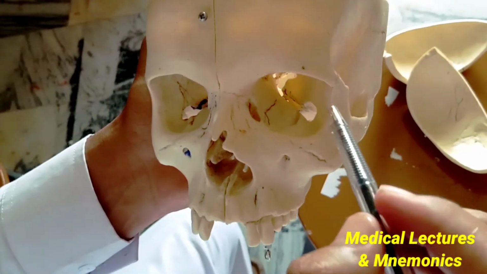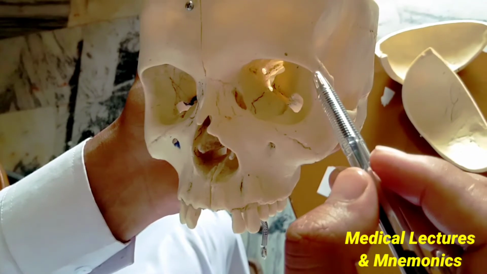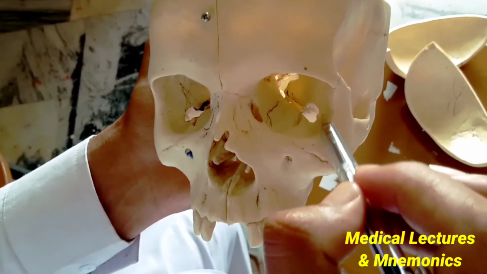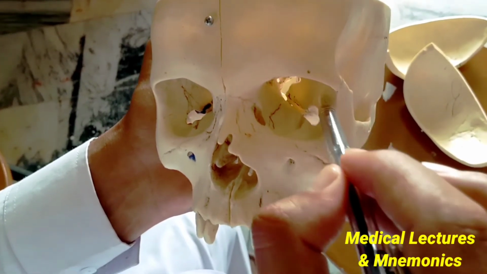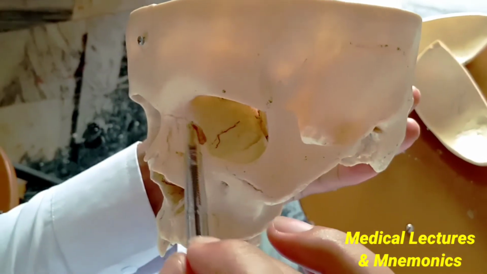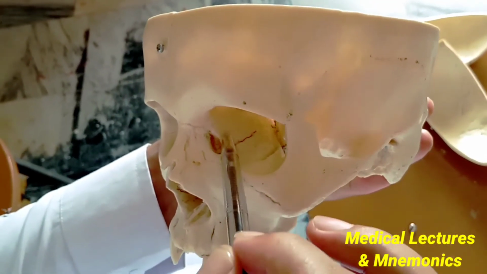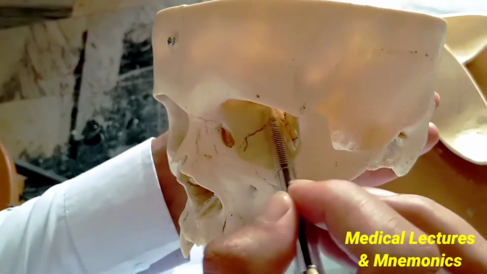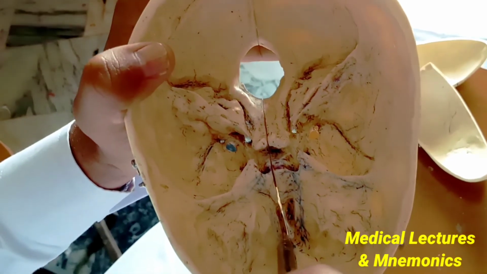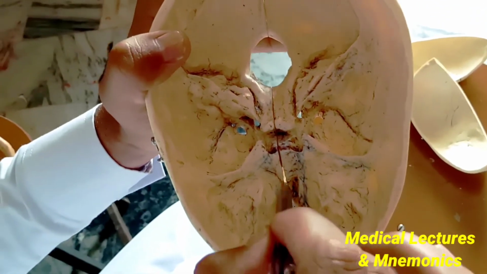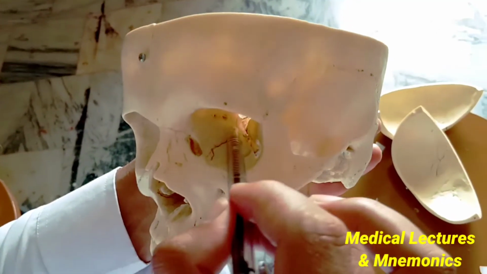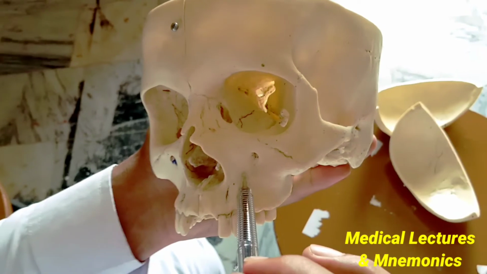And the lateral wall is formed by the frontal process of the zygomatic bone, and more posteriorly by the orbital plate of the greater wing of the sphenoid bone. The medial wall is formed by the frontal process of the maxilla, the lacrimal bone, and the orbital plate of the ethmoid bone. Here you can see from the interior of the skull, this is the ethmoid bone, and there are plates which form the medial wall of the orbital cavity.